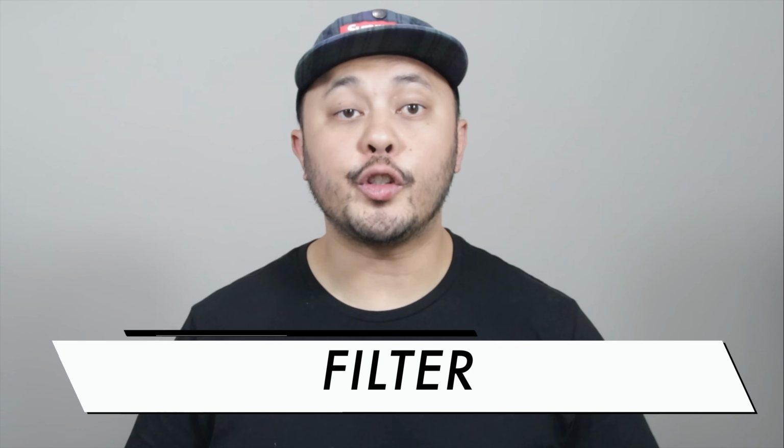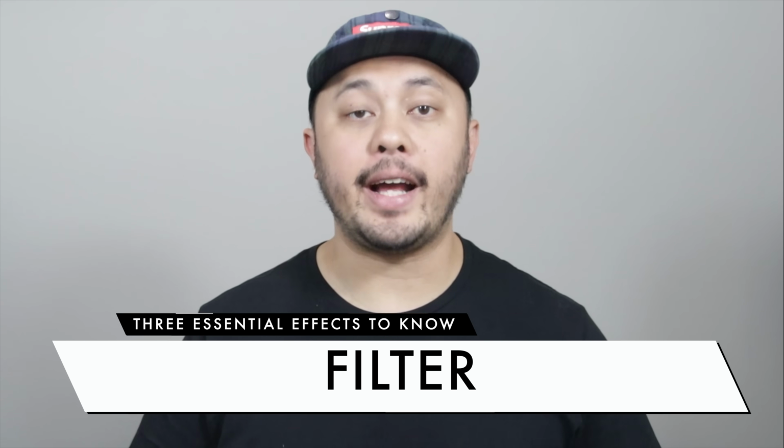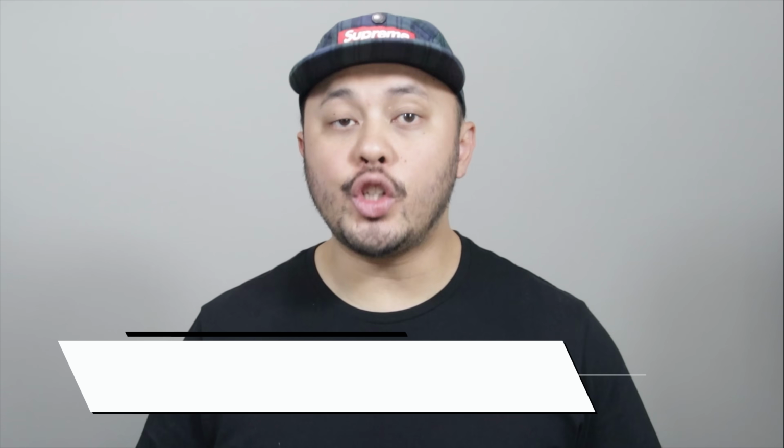The most common filter you will find on DJ controllers and mixers is the high-pass, low-pass filter. This is actually 2 effects combined into one and allows DJs to remove certain frequencies from a track. Turn the knob to the left, you'll cut the highs. Turn the knob to the right, and you'll cut the lows.